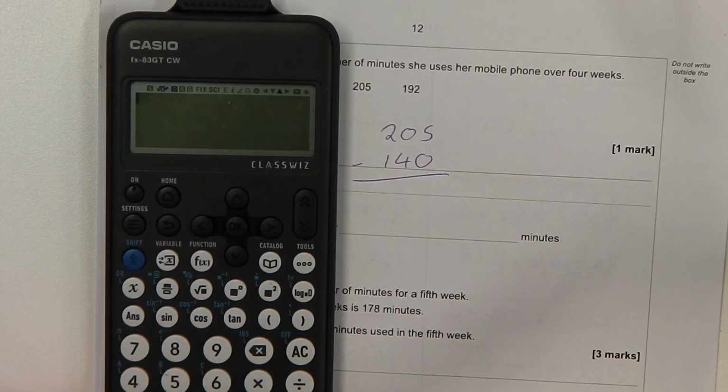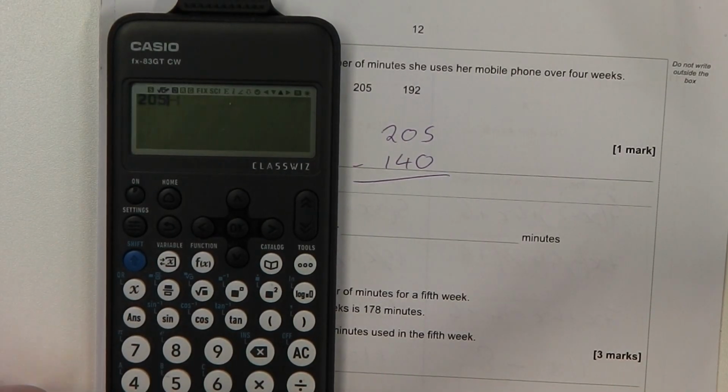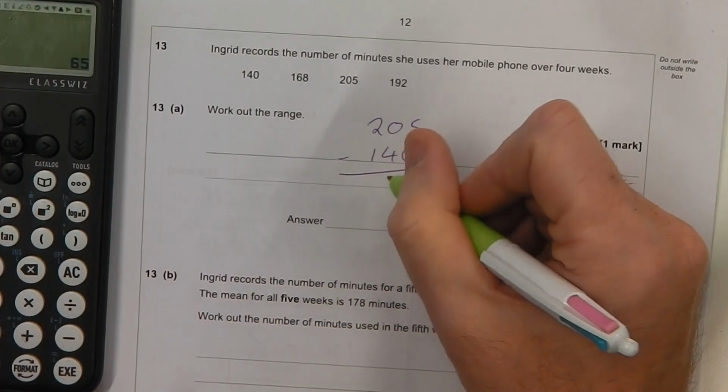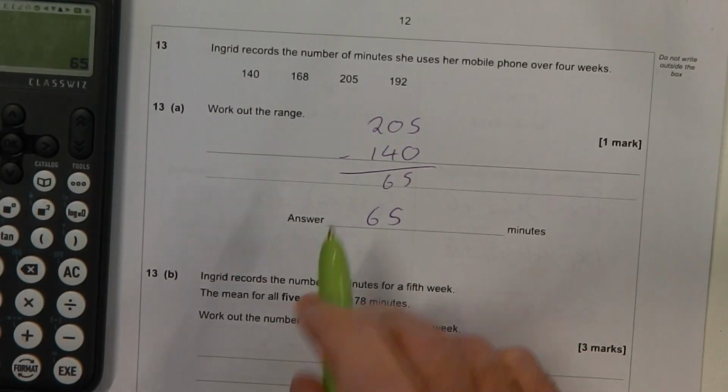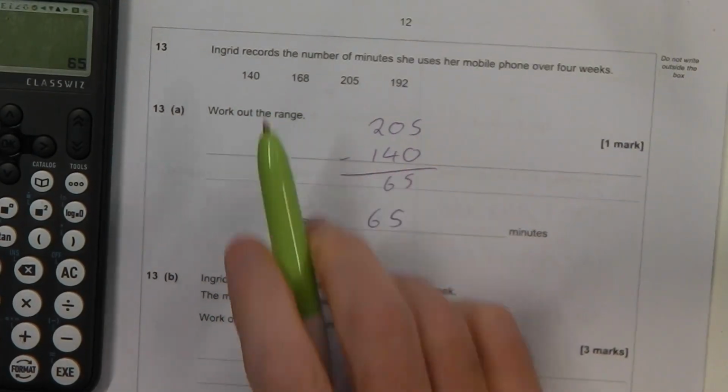Clear all that. 205, take away 140, and we get 65. So the range is 65 minutes. 65 minutes difference between those two.